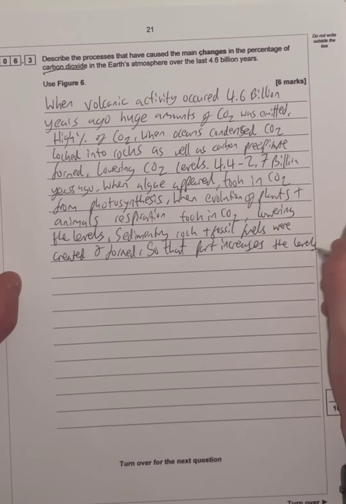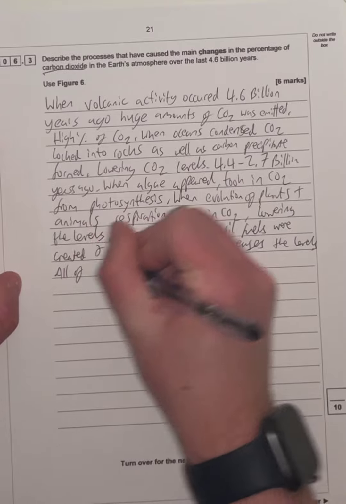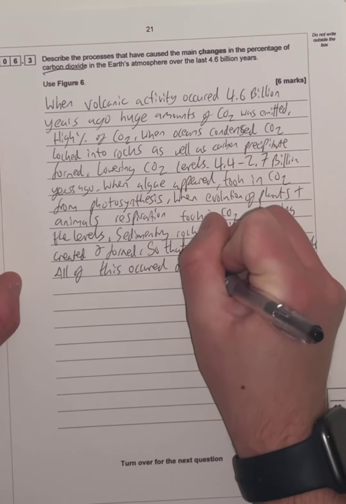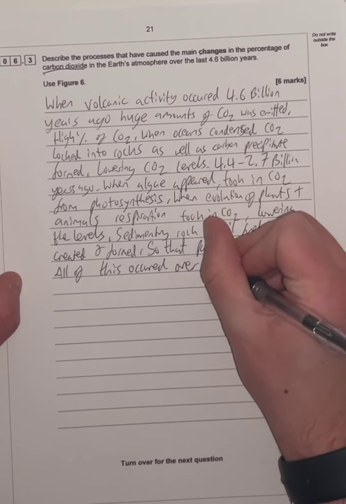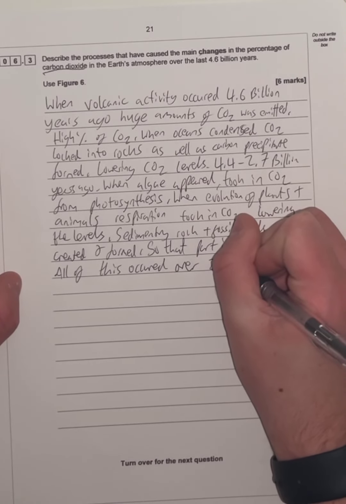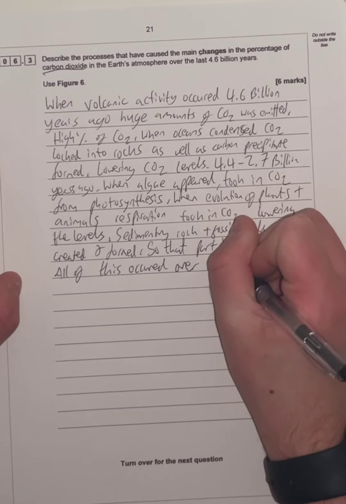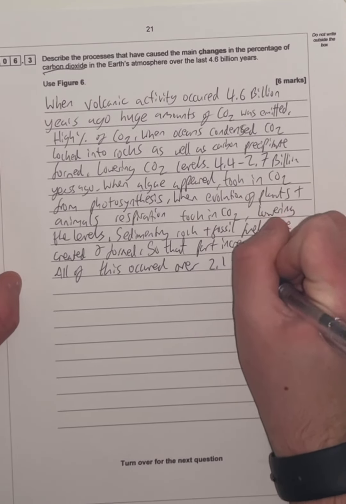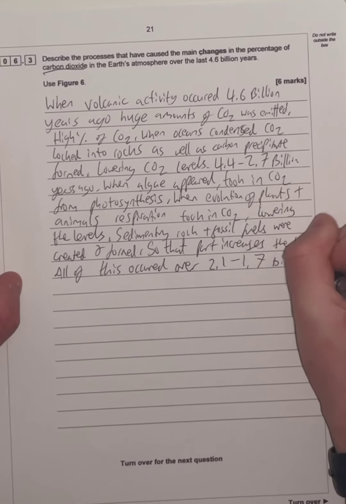So all of this occurred over 2.1 to 1.7 billion years ago.